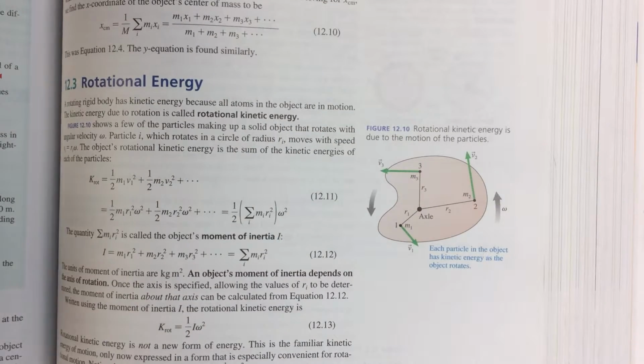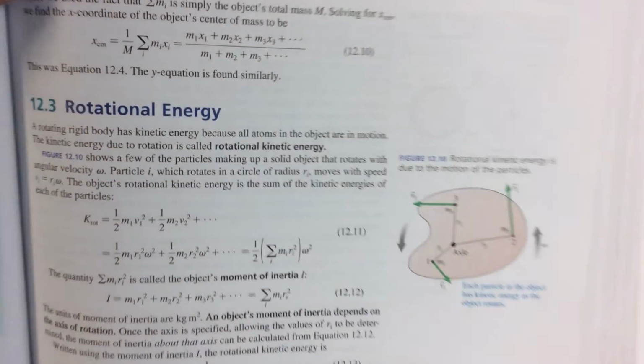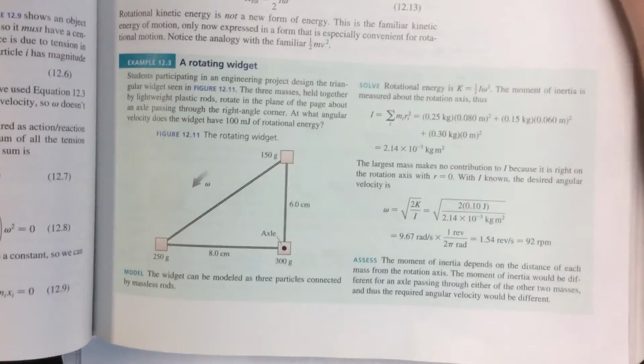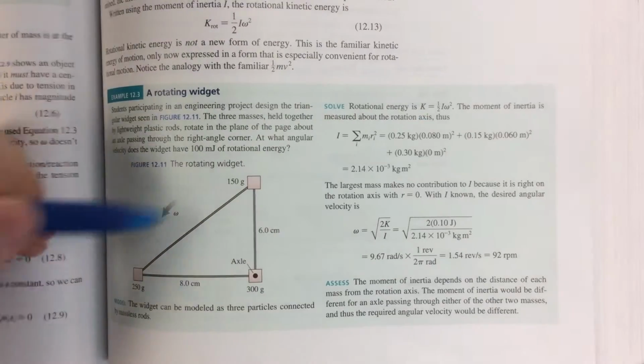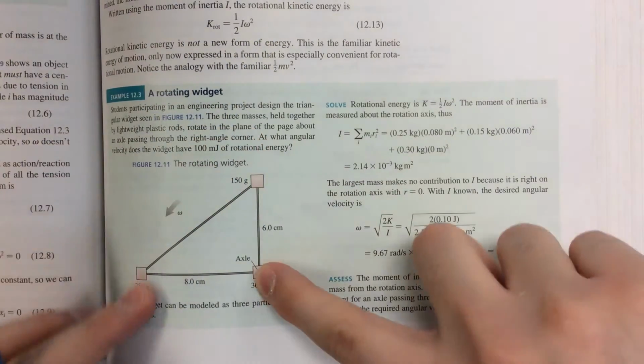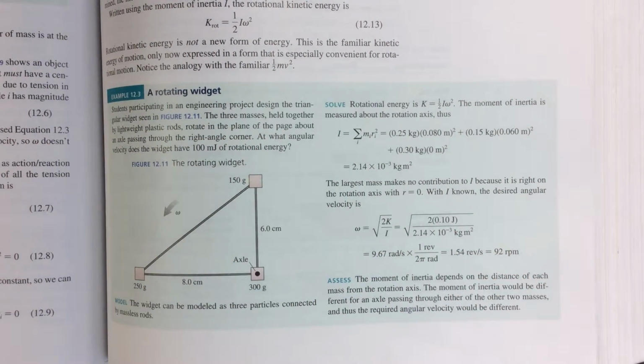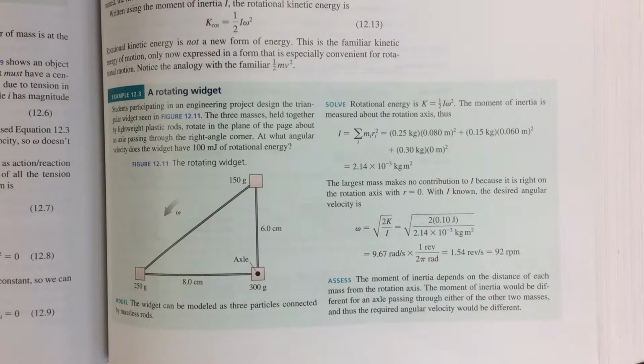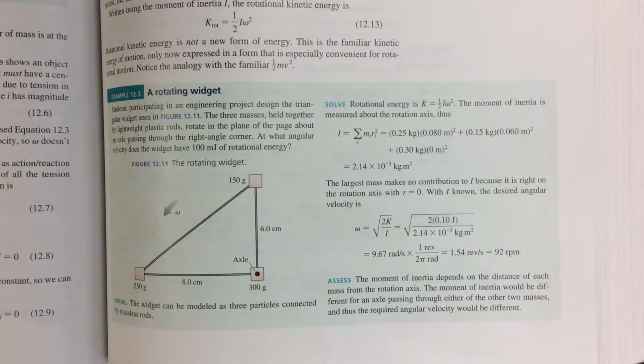Okay. So, for example, you look at this problem. You have this, and it's spinning like this, right? This is the pivot. It's worth noting that when you talk about moment of inertia, you wouldn't talk about the moment of inertia of an object. You talk about the moment of inertia of an object spinning around a certain point. You have to designate where it's spinning around.